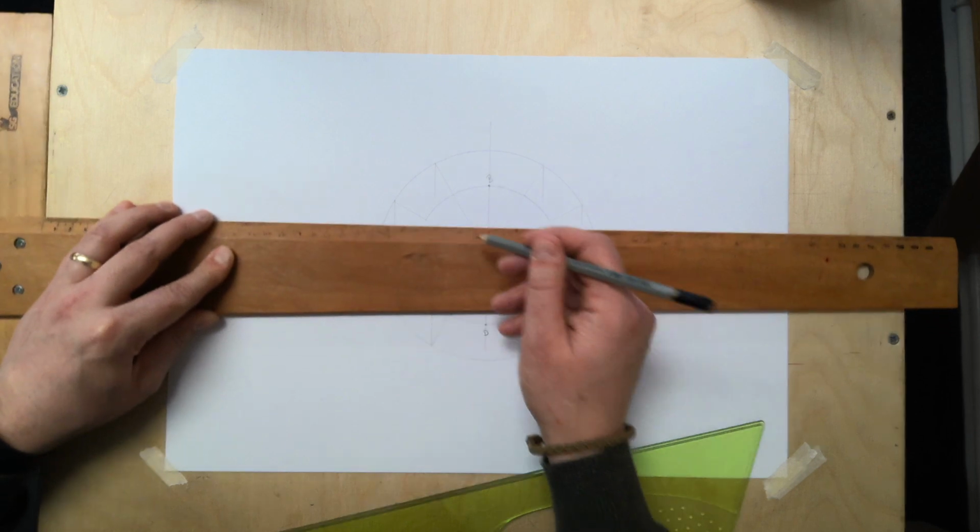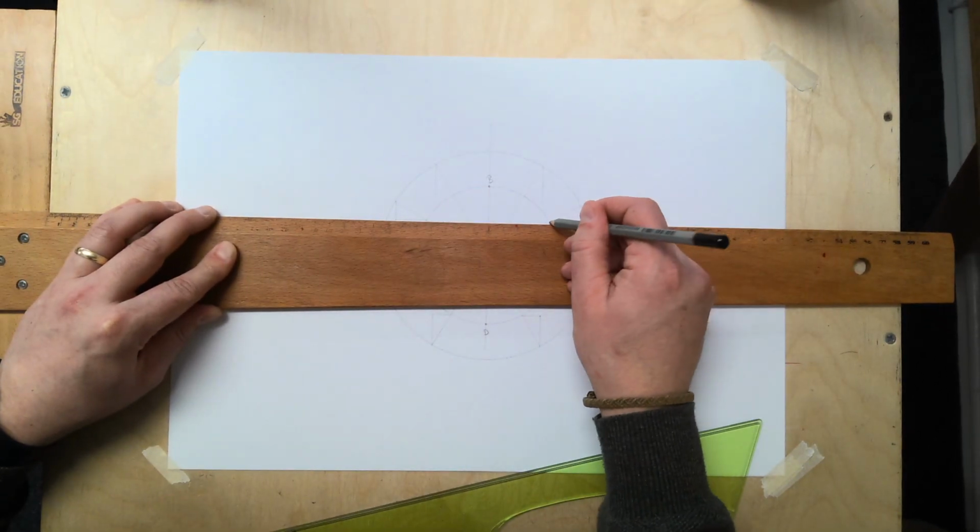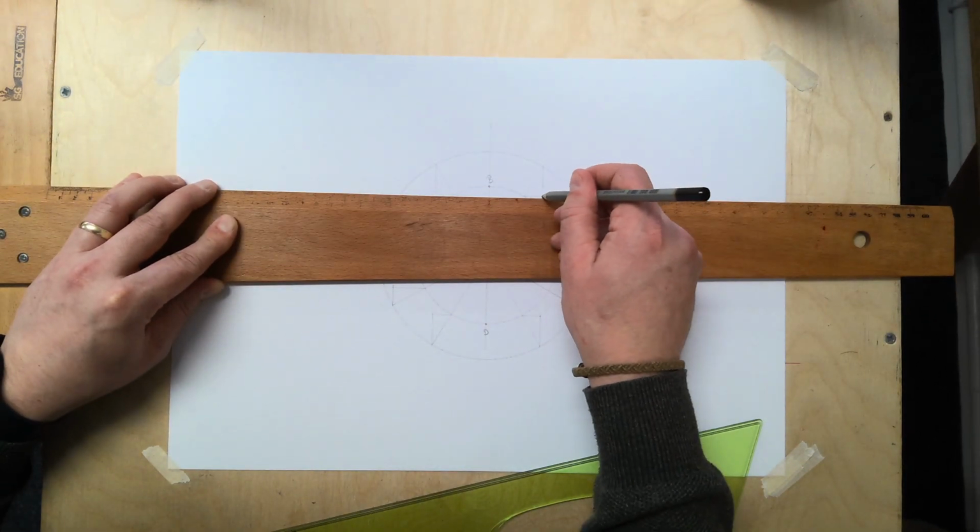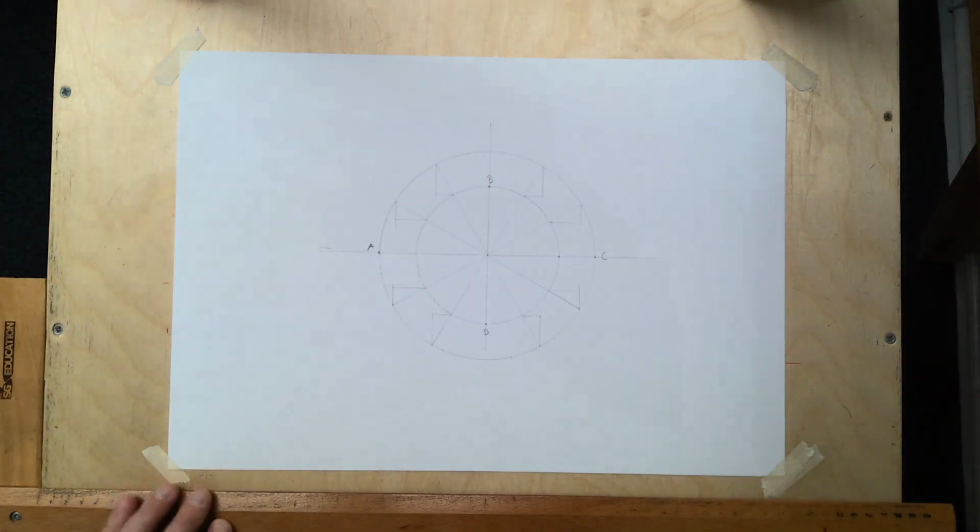Now, a portion obviously of this ellipse on the bottom is going to get chopped off, but we're still going to pop it in anyway. We're going to pop it in nice and light, okay?